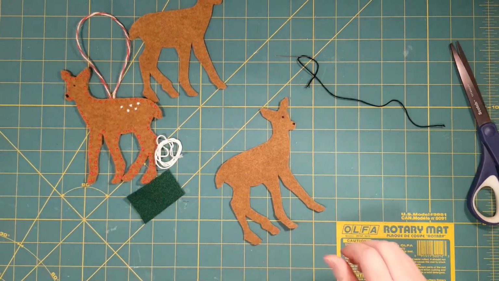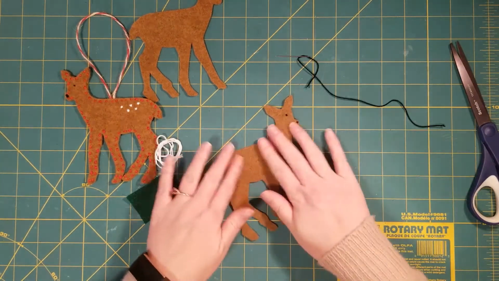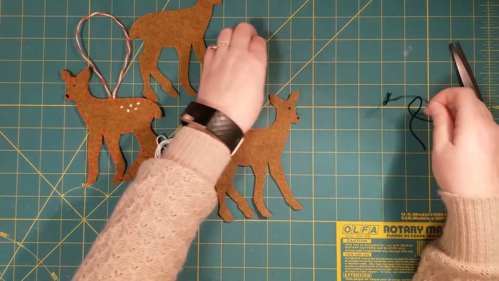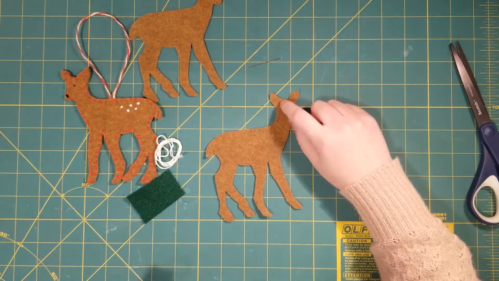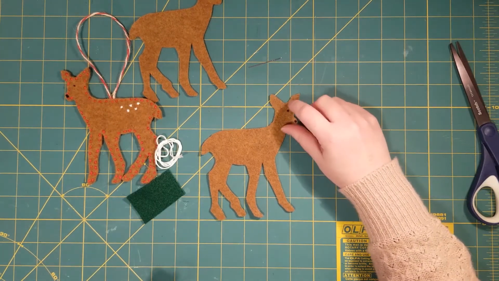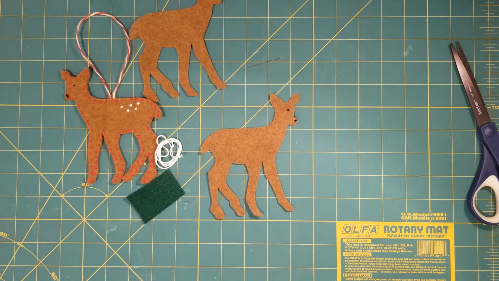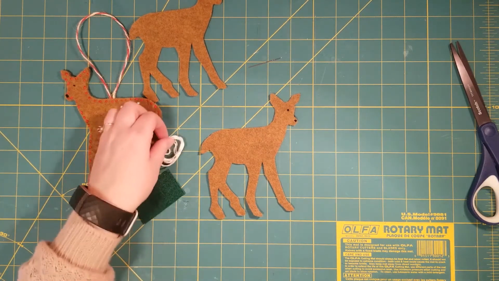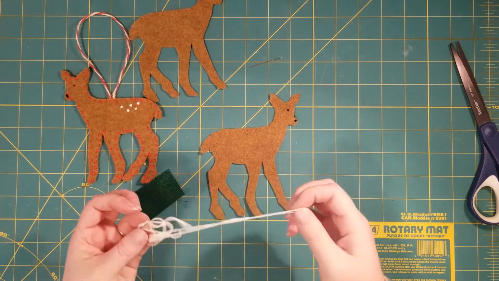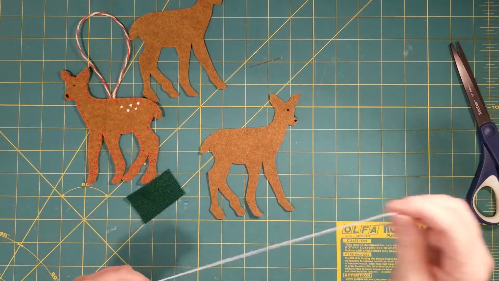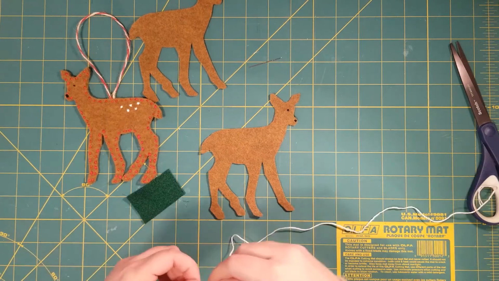All right, so next we're going to thread the white thread onto our needle. Now, if you wanted to, you could add extra detail to the ears, like that little fold that they have. I kind of like it just simple like this, but there's always more decoration that you can add. Okay, so same deal with our white thread.